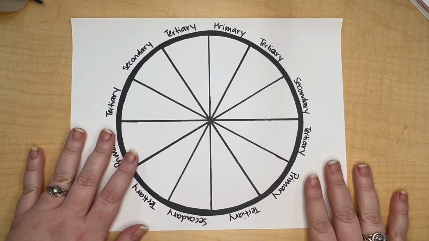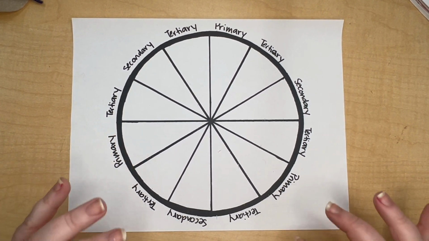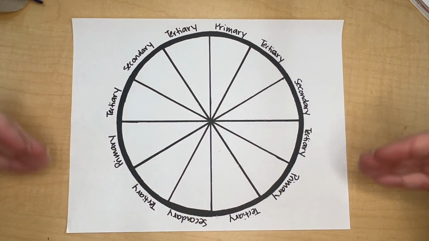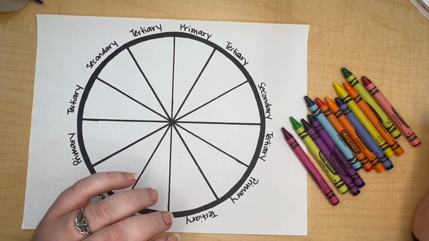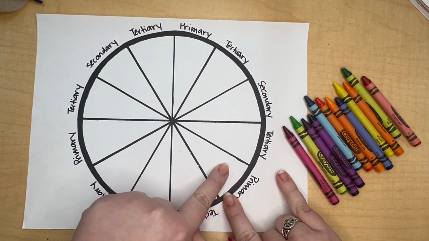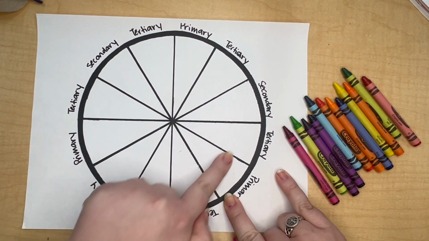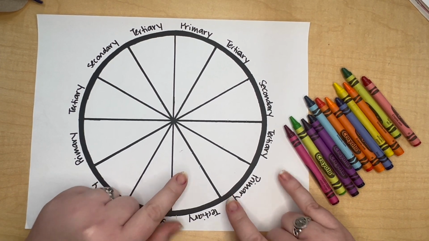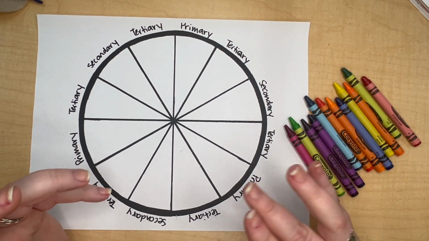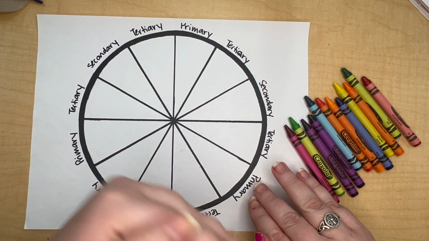Hey friends, today we are going to be talking about color theory by creating a color wheel. A lot of times we see a rainbow in a straight line, but a color wheel puts the colors in a circle. And we have to put them in a specific order, rainbow colors, to show how the colors relate to each other.